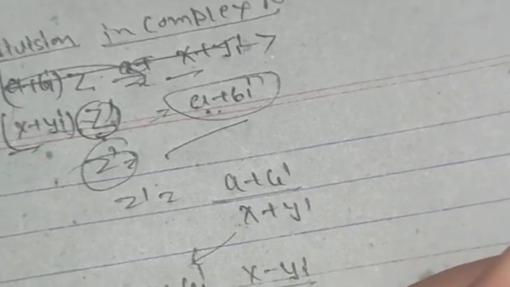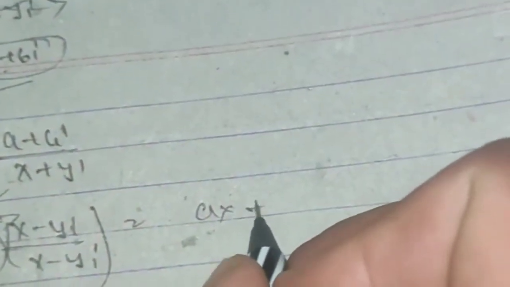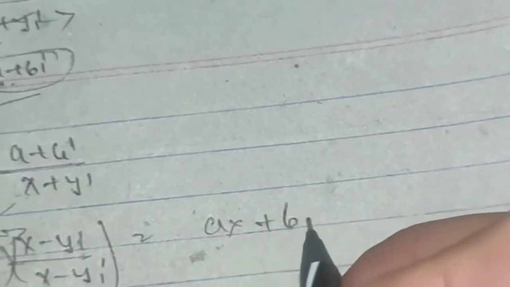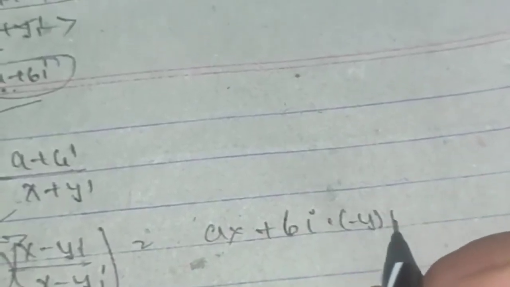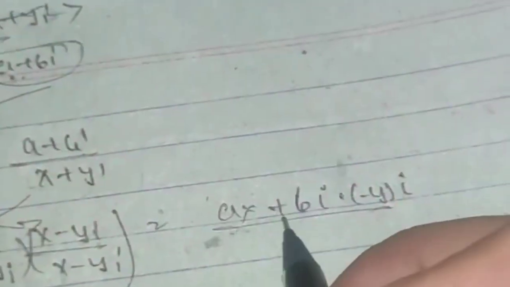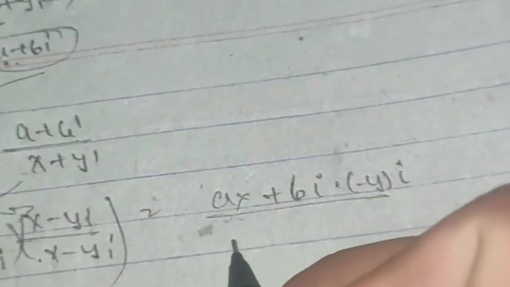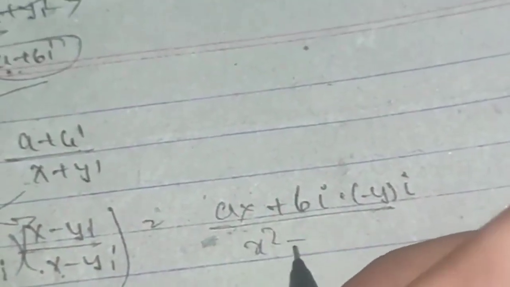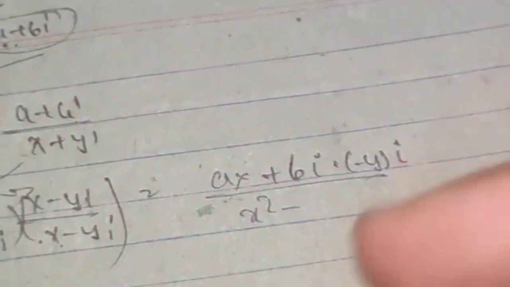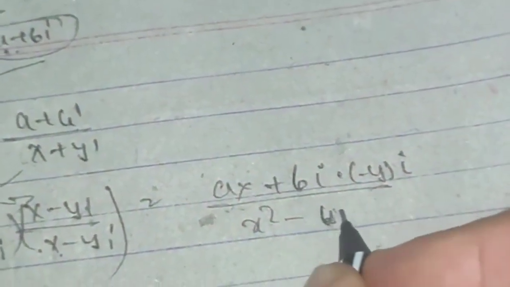Multiply both sides by its conjugate, x minus yi. Okay, and this becomes a multiplication. So we get ax, and then plus bi into minus yi. And then in the denominator, x square plus y square, as x plus y and x minus y give x square minus y square with the sign adjusted.